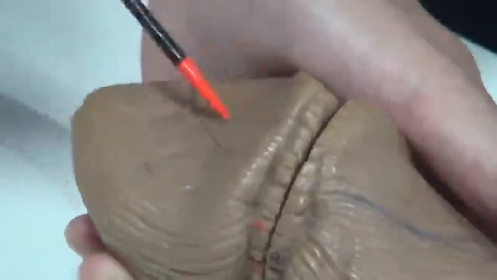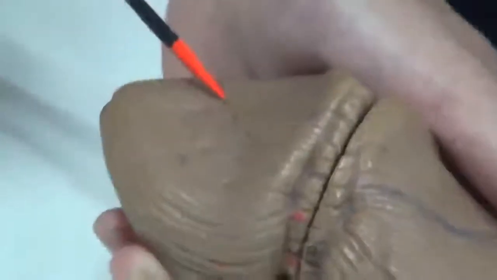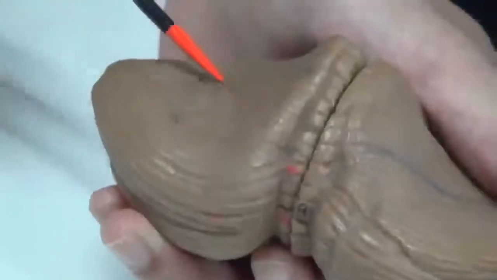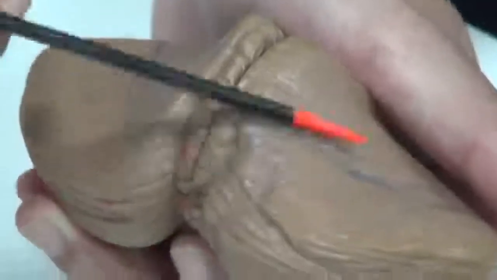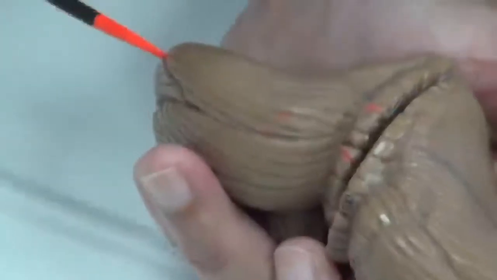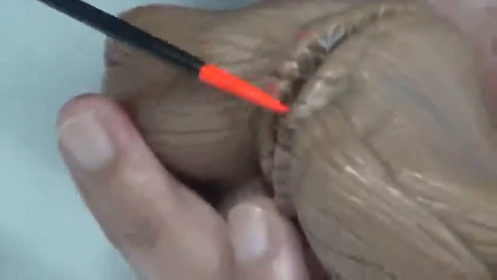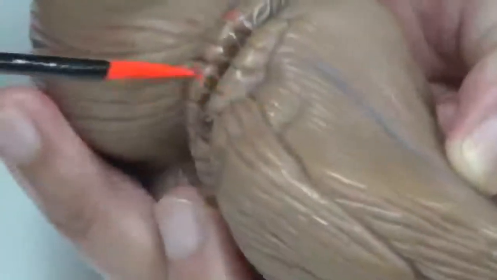The anterior lobe here is anterior to the primary fissure. This is the primary fissure, and the posterior lobe is posterior to the primary fissure. This is the posterior lobe. Another deep fissure that you can see on the posterior surface is this one. This is the horizontal fissure.